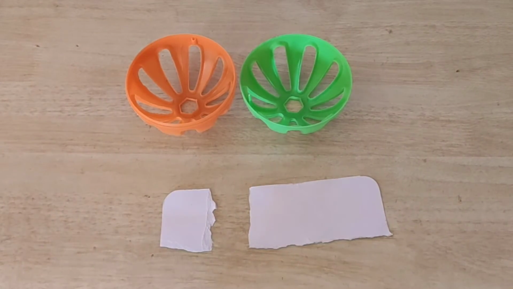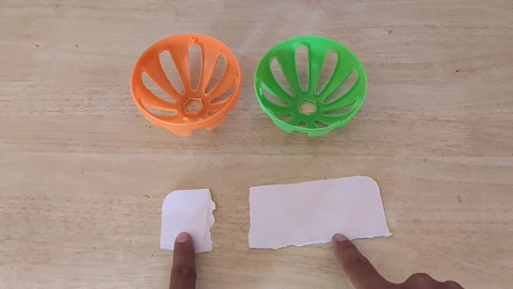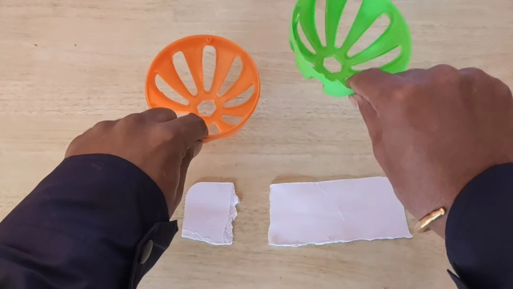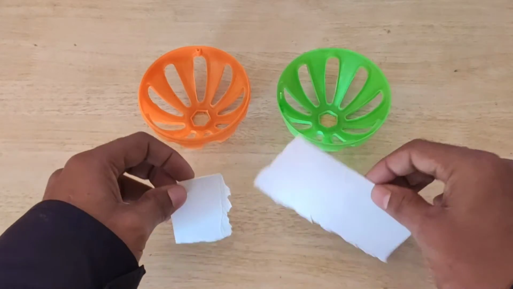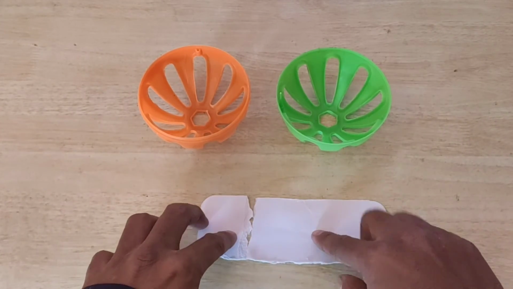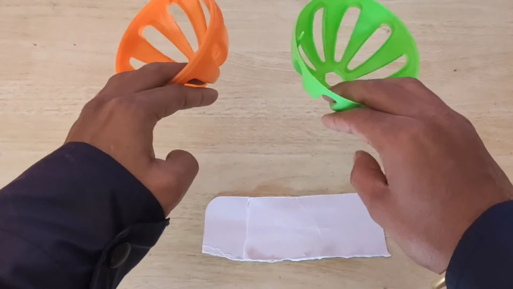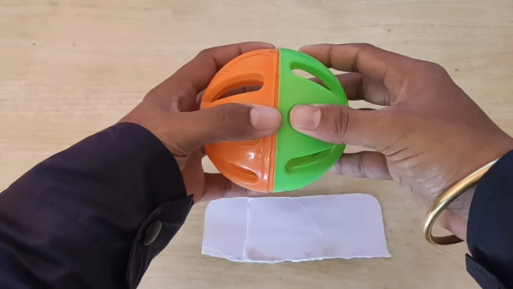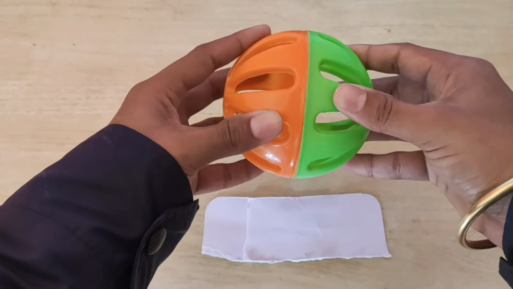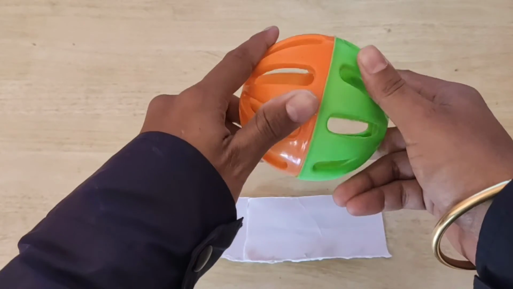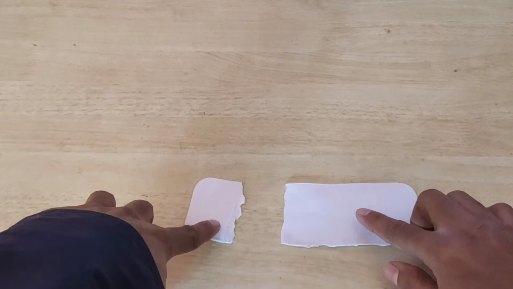Okay, very good. When we break things like this or when we divide things like this, these single parts are called the fraction. Yes, these are the fraction of this whole thing. These two parts are the fraction of this whole thing. Okay students, I hope you have understood what a whole thing and the fraction is.